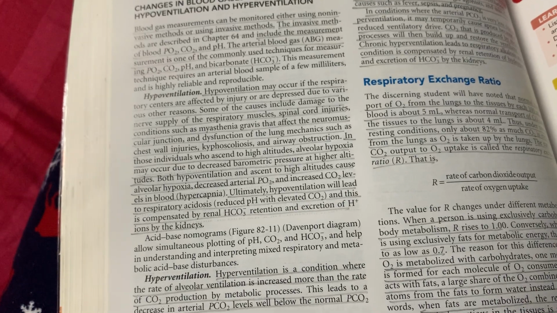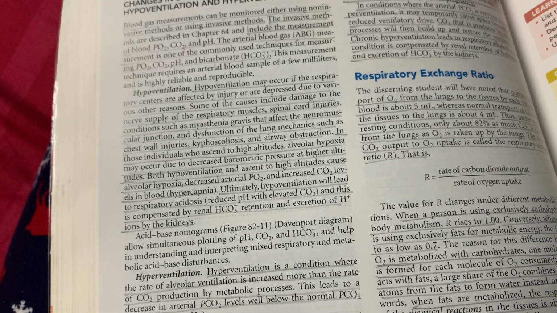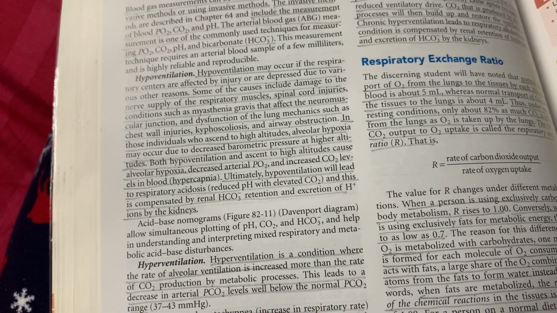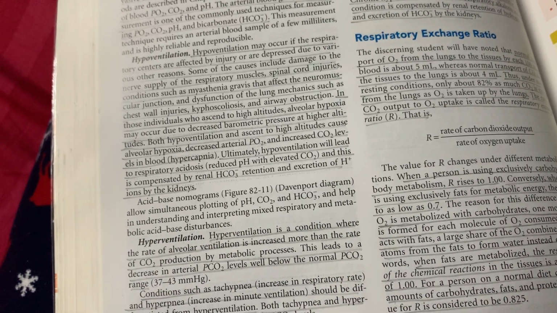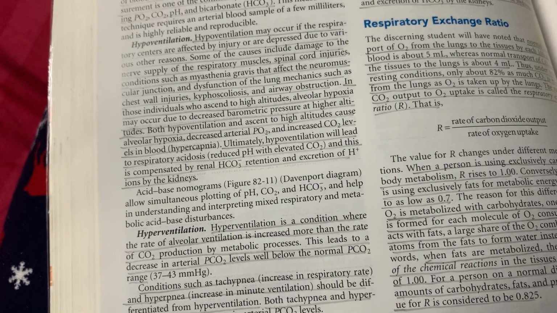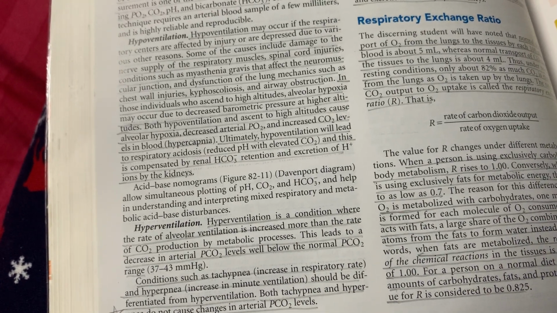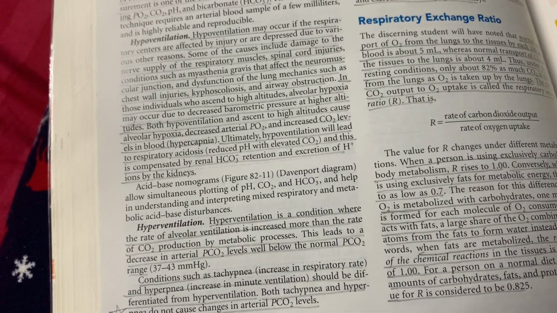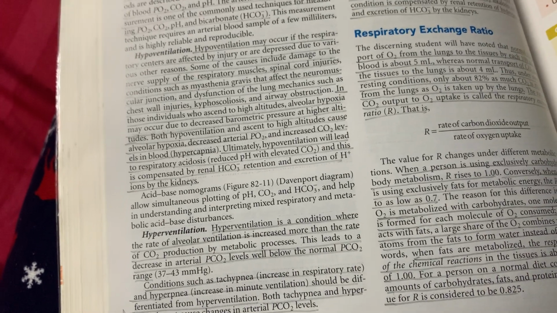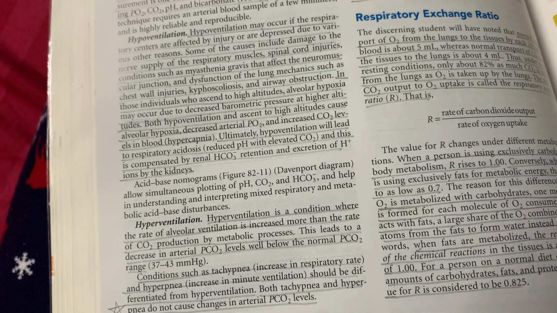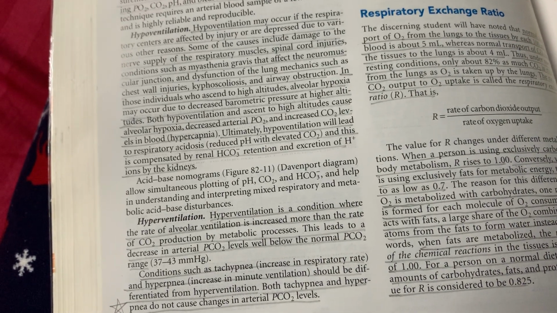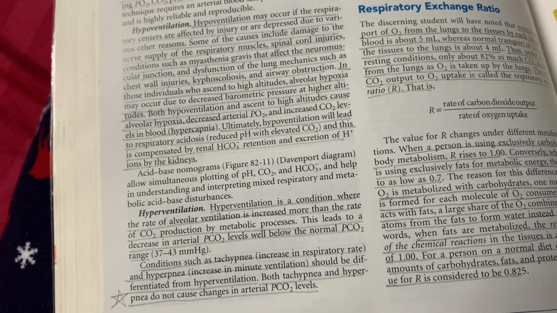In all those individuals who ascend to high altitudes, alveolar hypoxia or hypoxic hypoxia may occur due to decreased barometric pressure at higher altitudes. Both hypoventilation and ascent to high altitudes cause alveolar hypoxia, decreased arterial PO2, and increased CO2 levels in the blood, which is also called hypercapnia. Ultimately, hypoventilation will lead to respiratory acidosis, and this is compensated by renal HCO3- retention and excretion of H+ ions by the kidneys.